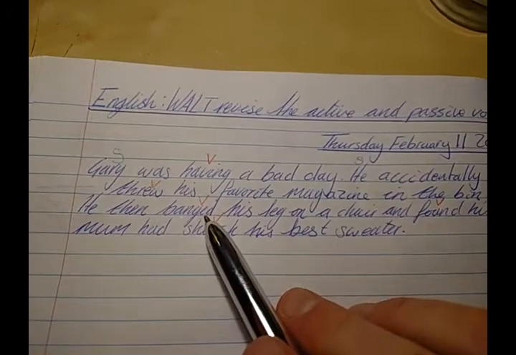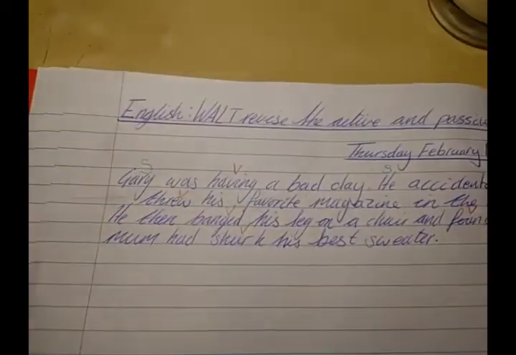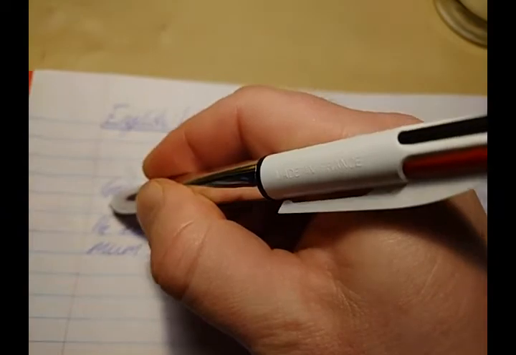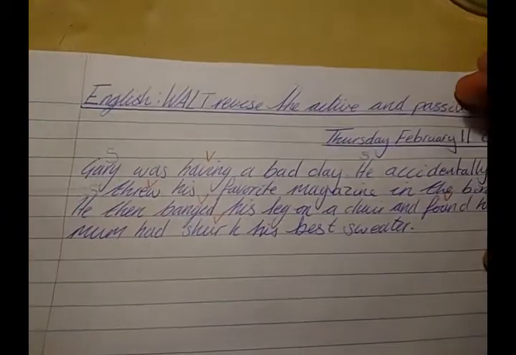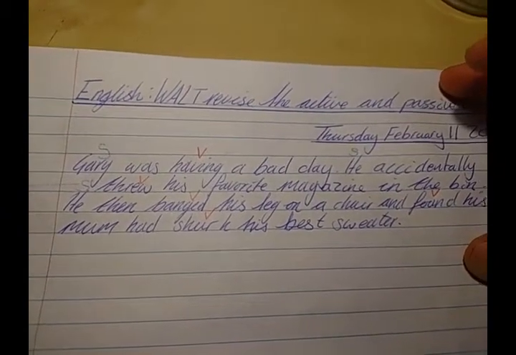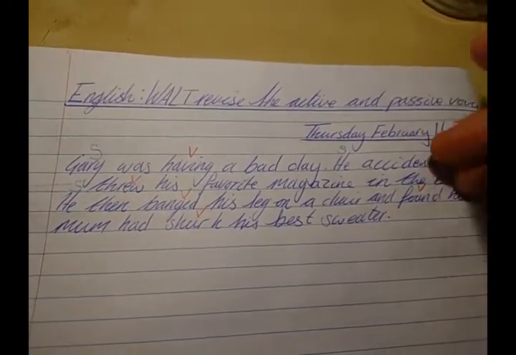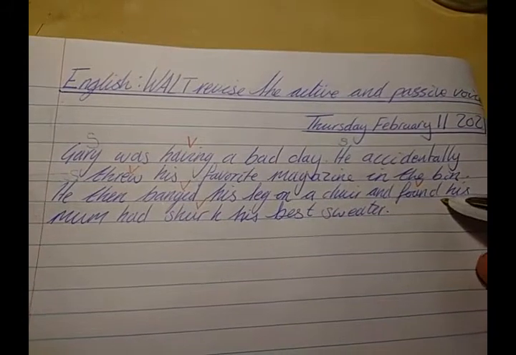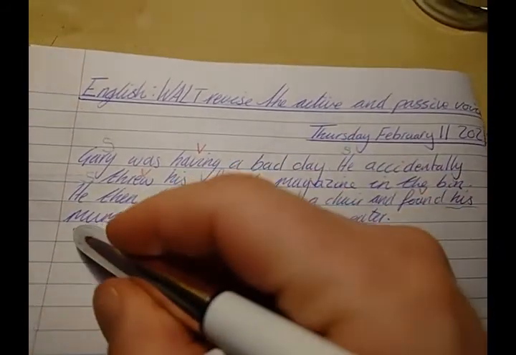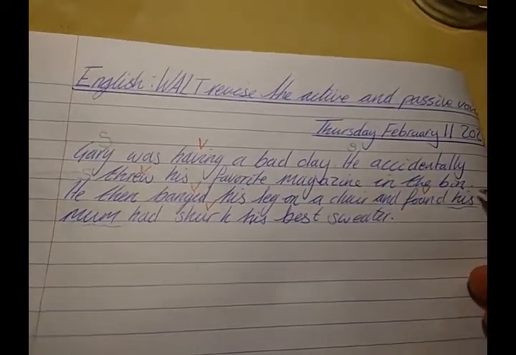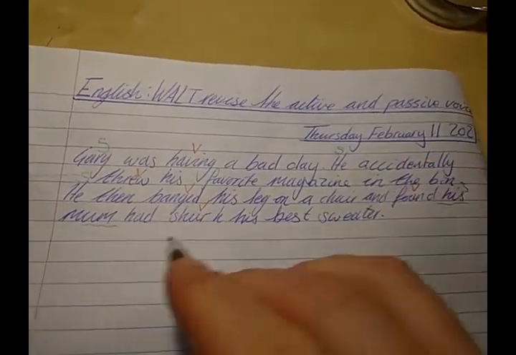Our next verb. Banged. Who's doing the banging? Well, it's his leg, isn't it? But his leg here is a possession, so it's actually Gary again, so he is the subject there. And found his mum had shrunk. Who's doing the shrinking? Well, it's his mum. His mum is doing the shrinking, so I'm going to write it here, but I mean the whole thing, his mum.